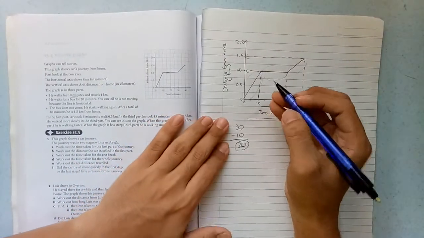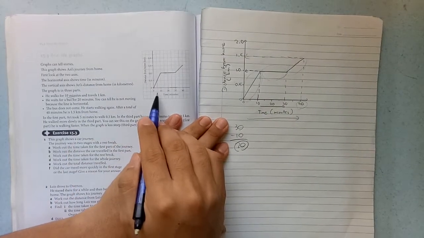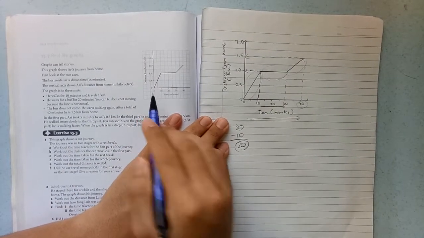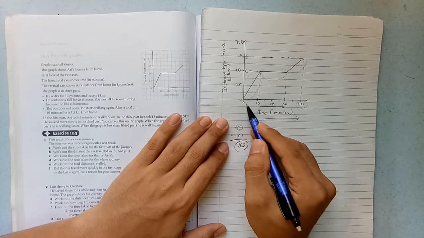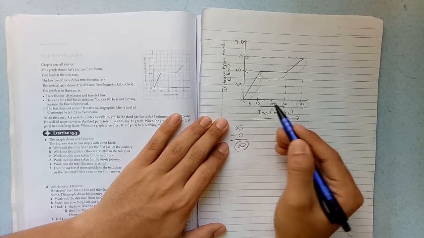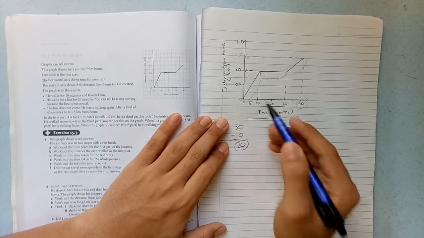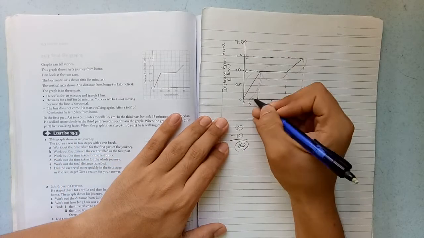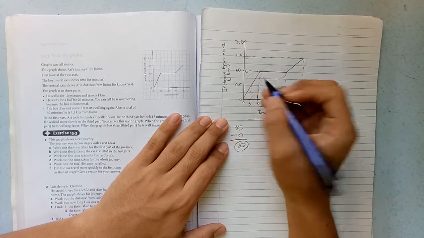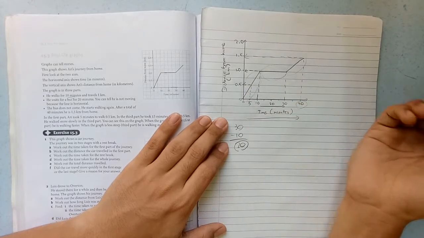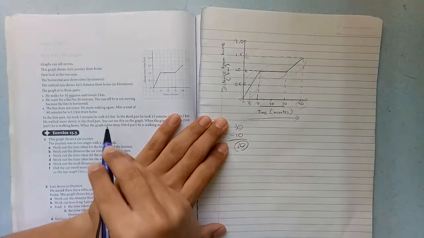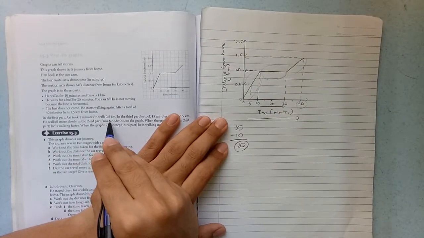How do you understand this? Okay, they say 5 minutes. Did they show 5 minutes here? No, but you must know that half of this 10 minutes is 5 minutes here, correct? So the half is 5 minutes. That's why they talk about 5 minutes. He has walked for 0.5 kilometer. That's why they said he has walked for 0.5 kilometer.